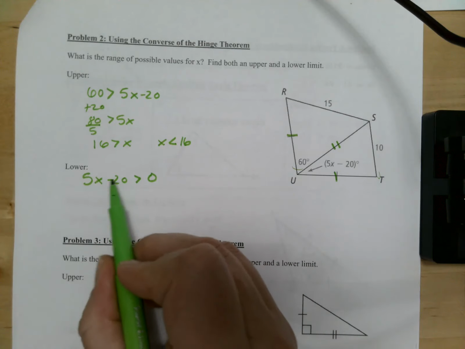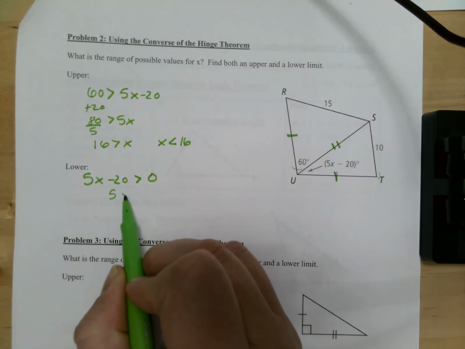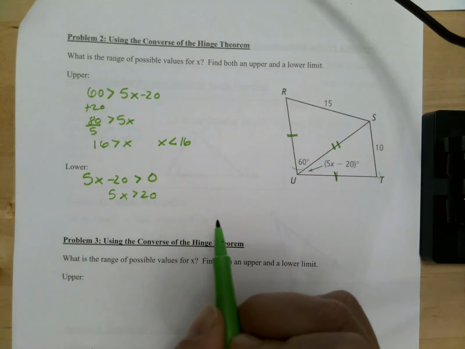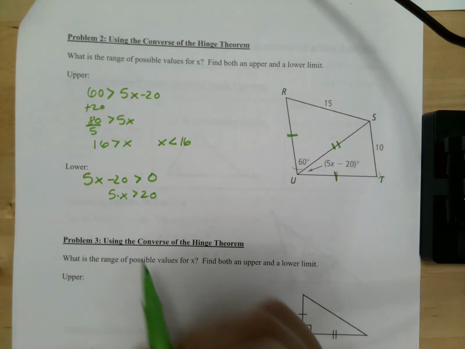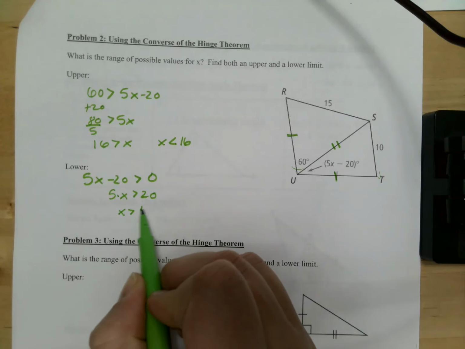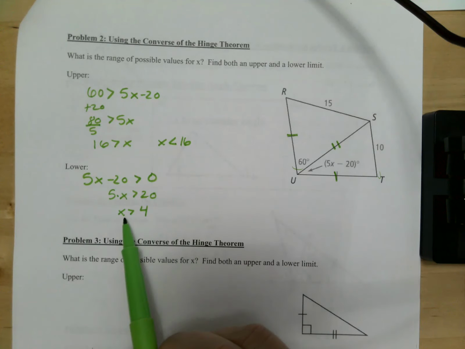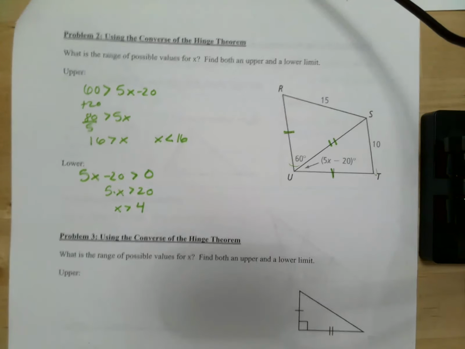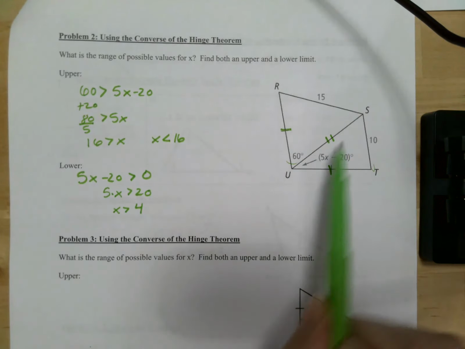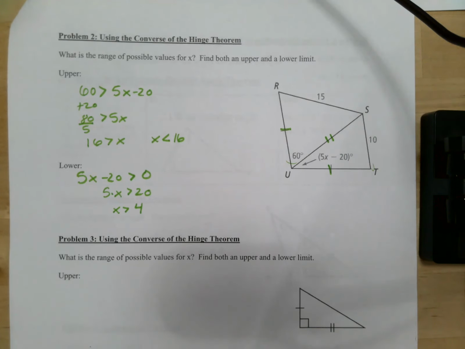So the first thing you do is move over that subtract 20. The opposite of subtracting would be adding. The opposite of multiplying, because we have multiplication right here, would be dividing. So we know that for my upper limit, x has to be less than 16, but for our lower limit, x has to be greater than 4. So that's using the hinge theorem with an upper and lower limit.